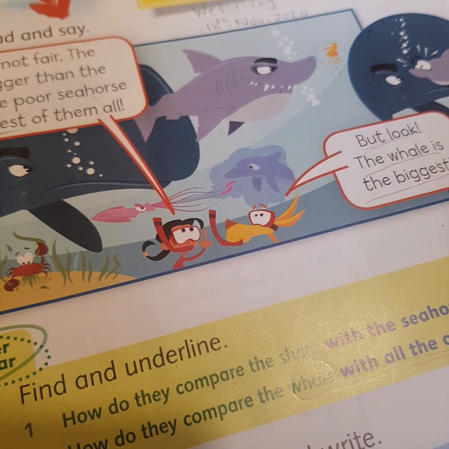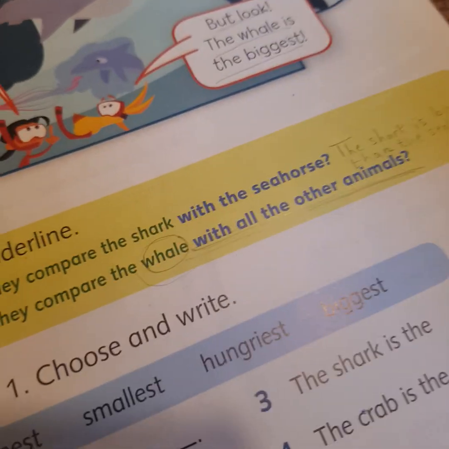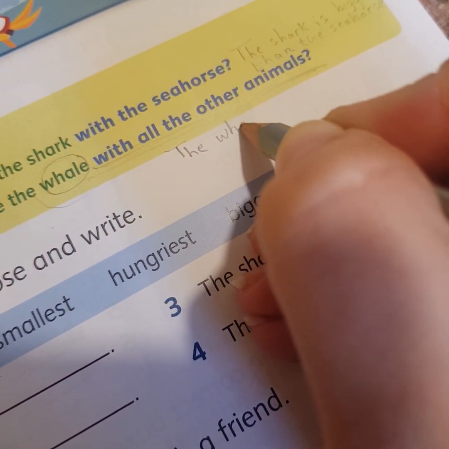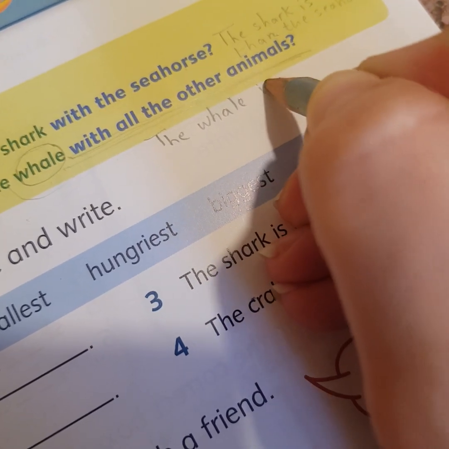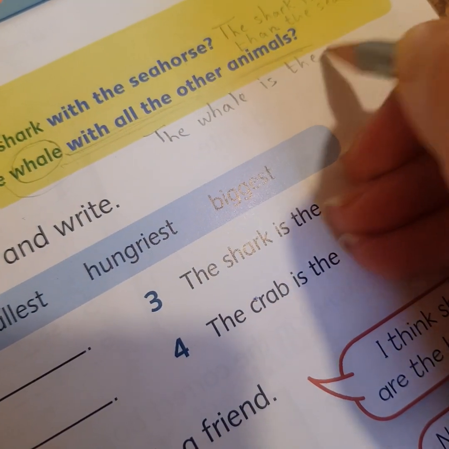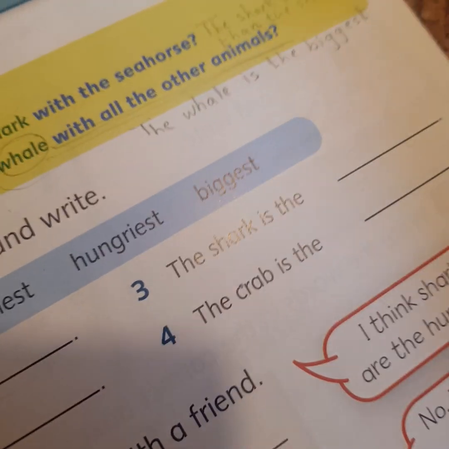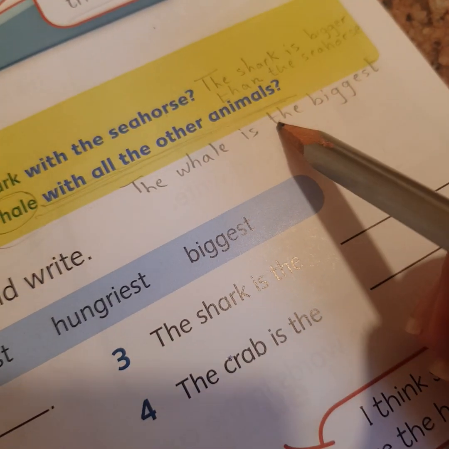What should we use? The superlative form. Yes, so I say the whale is the biggest.